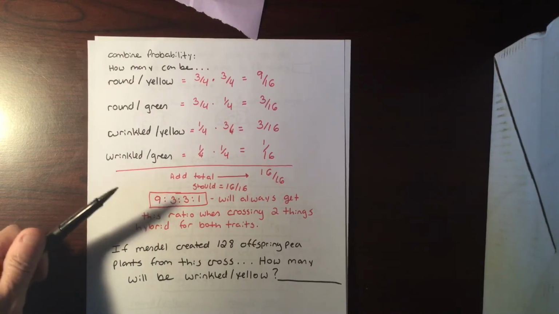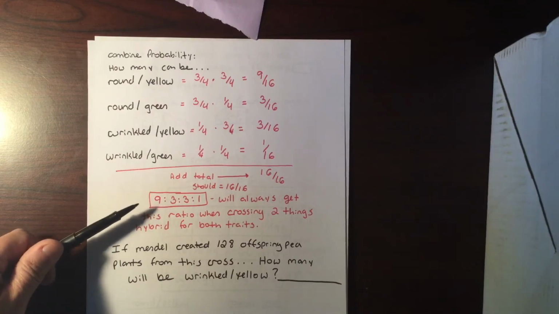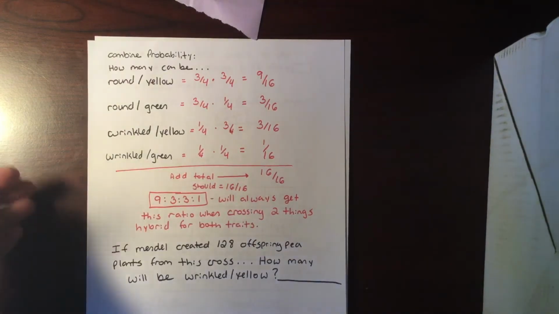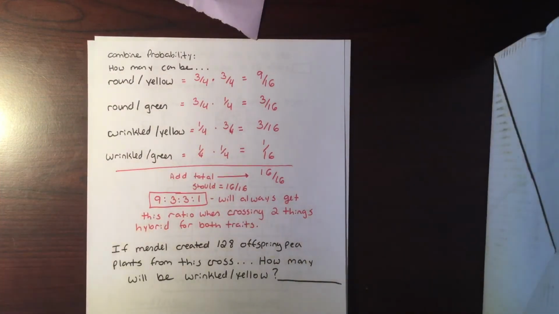Why is that important? Because if you're doing it on a multiple choice test, and I say, okay, cross these 2 parents, blah, blah, blah, and I ask you questions about it, you're like, oh, I already know what the ratio is going to be. I can answer those questions without doing the problem. If I give you practice problems, I still want to see the work. If I'm asking you to turn in the work, I need to see the steps that go with it. Don't just put 9 to 3 to 3 to 1 on it.